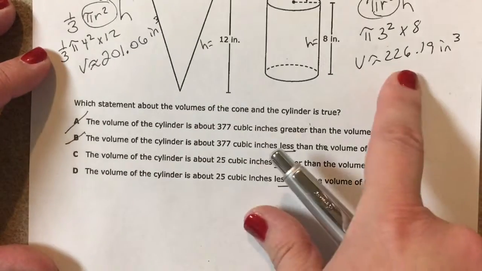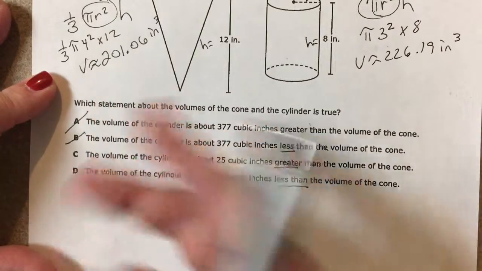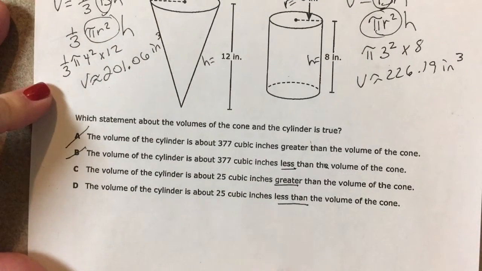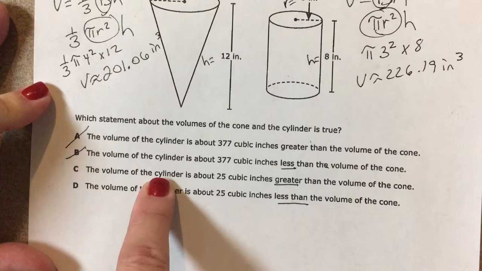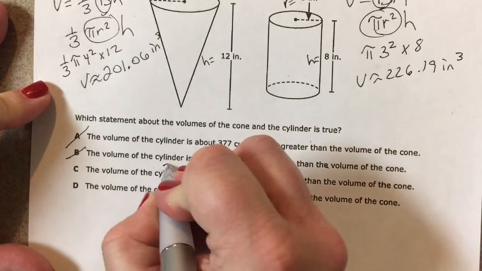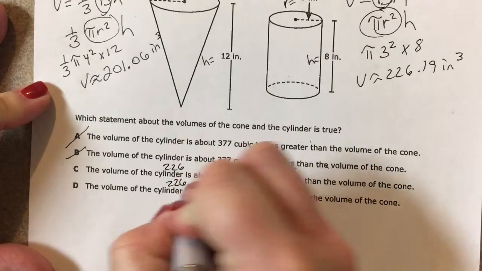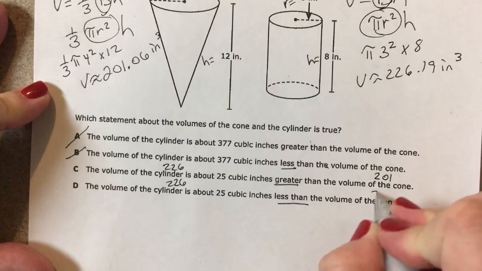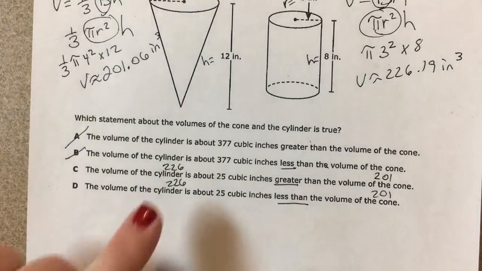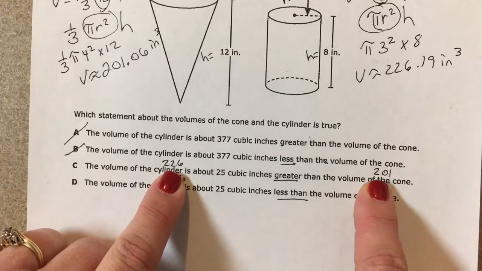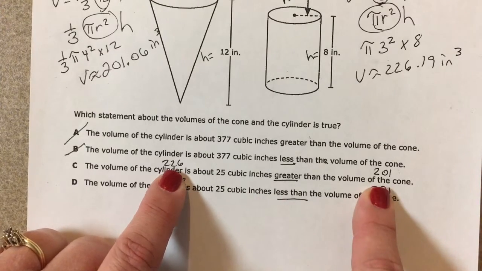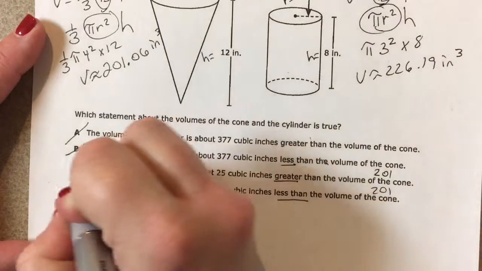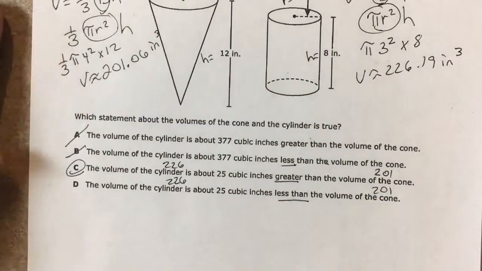All right, but we have 226 and 201. That's about a difference of 25. So the cylinder is the 226, and the cone is the 201. So the 226 is greater. So that's going to be answer choice C.